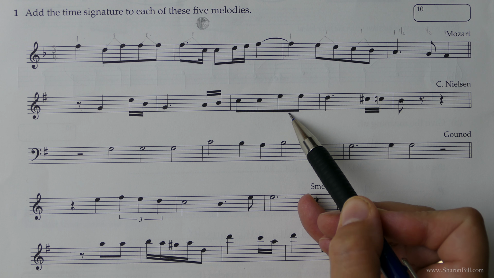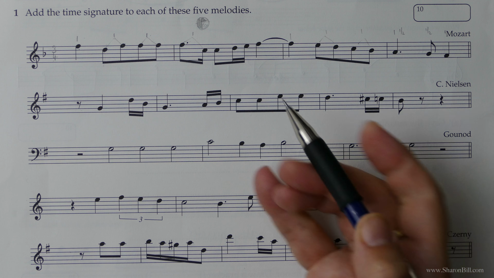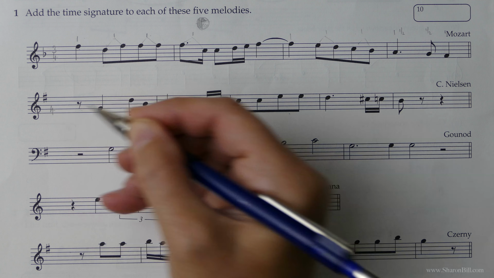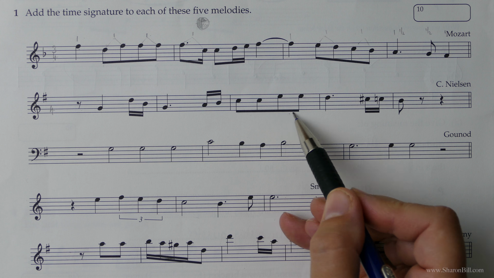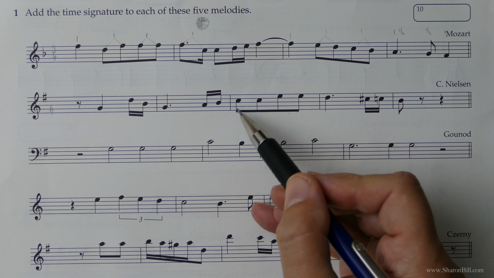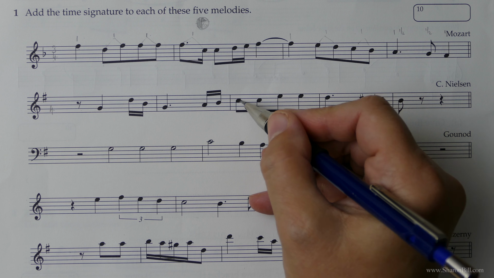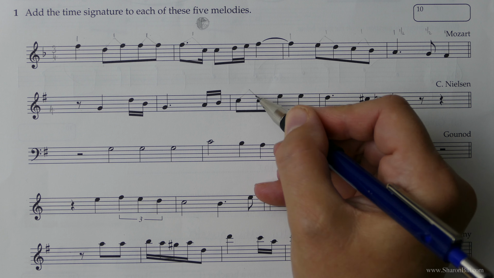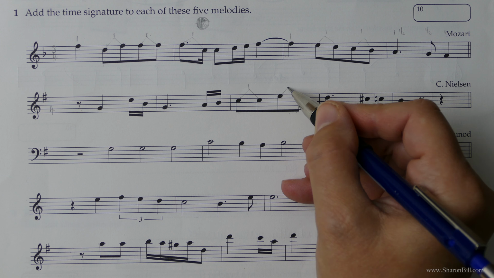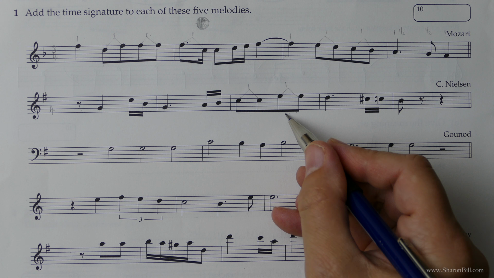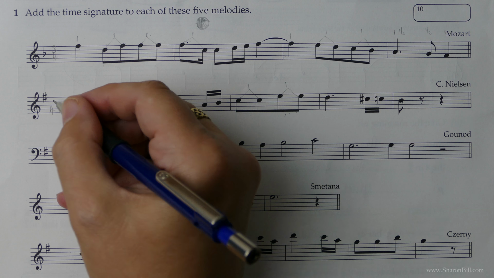And again, I think we're going to be counting in quarter notes or crotchet beats, because if we're counting this in minim or half notes, that makes 1, and you can't have a bar with just 1 beat in it. So if we're counting in quarter notes or crotchet beats, those 2 are half a beats which make a 1, those 2 are half a beats which make a 1, so we've got 2 over 4, so that makes sense.